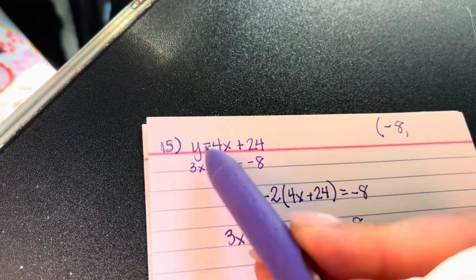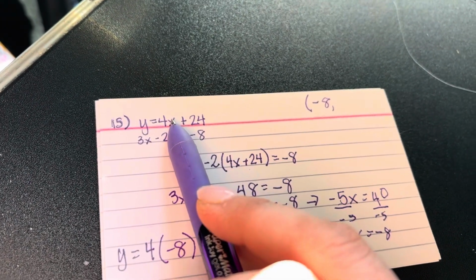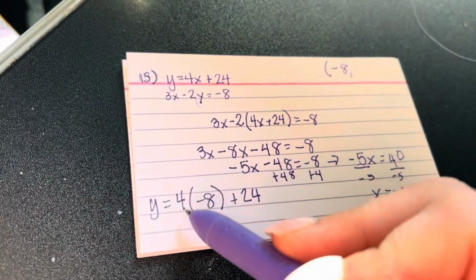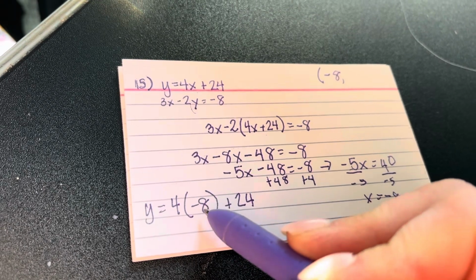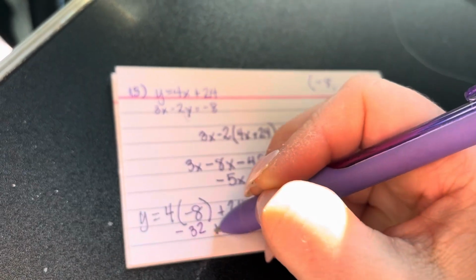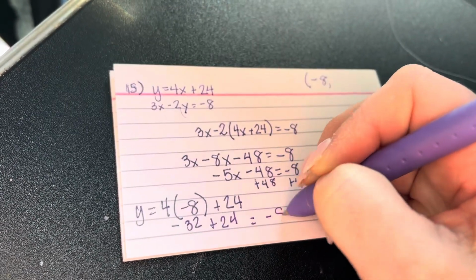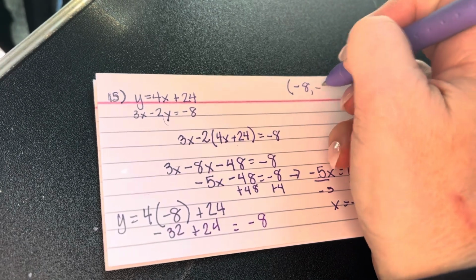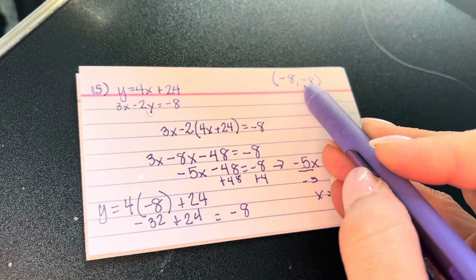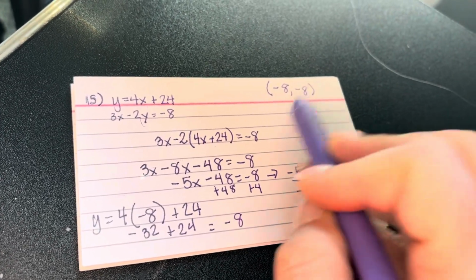So I took this equation and I plugged in this negative 8 for x. And now I'm going to get something. Let's see. So 4 times negative 8 is going to be a negative 32 plus 24. That's going to give me a negative 8. So my answer is going to be negative 8, comma, negative 8. That's the point. This is my answer.